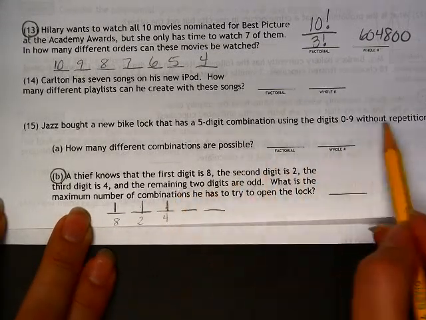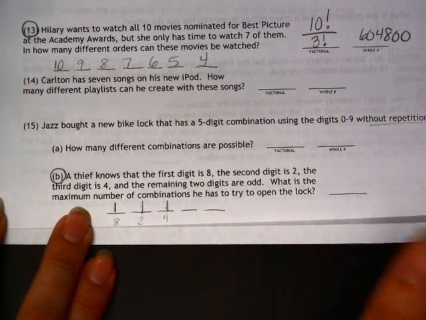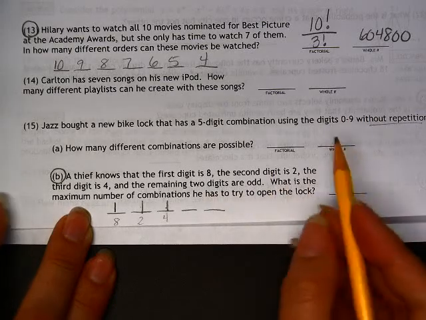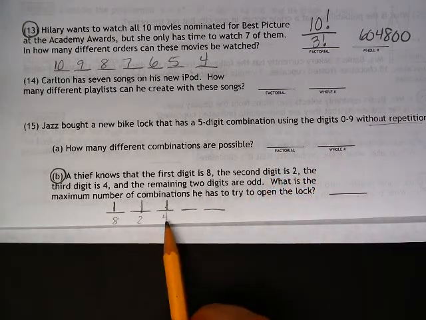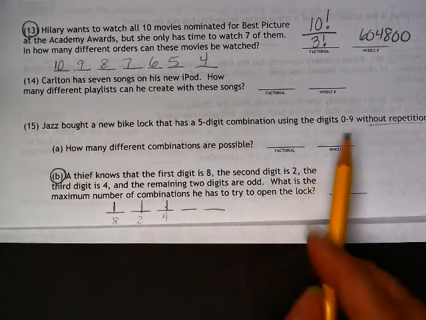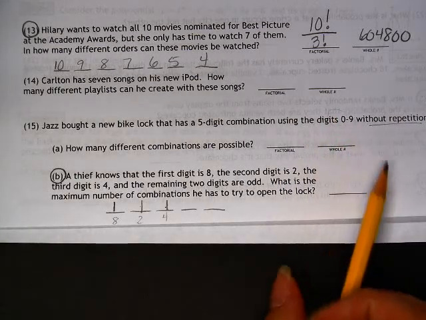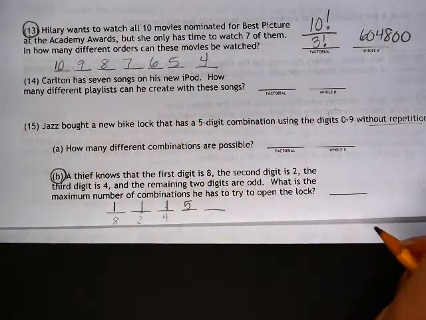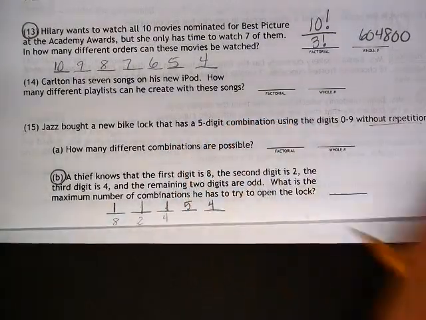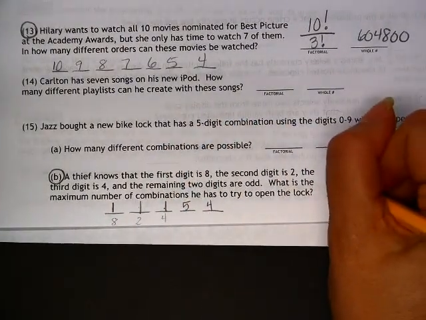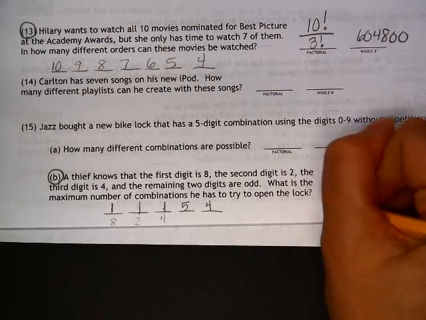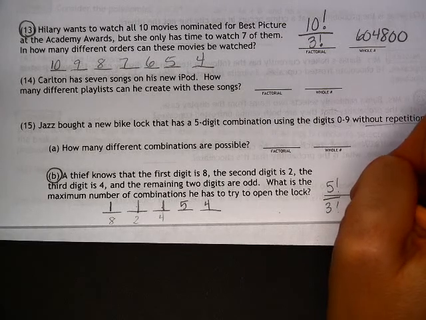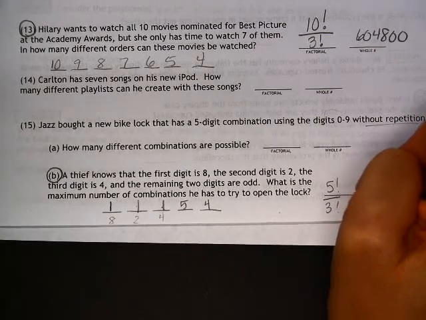And then it says without repetition, so nothing can be repeated. And then it says the remaining 2 digits are odd. Well, I've only used up even numbers so far, so I need to figure out of 0 through 9 how many are odd, and half of them are, and I had 10 to begin with. So I have 5 odd ones, and then I only have 4 left. So this one is 5 factorial over 3 factorial, because I want to get rid of the rest of them. And it's also simply equal to 5 times 4, which is 20.